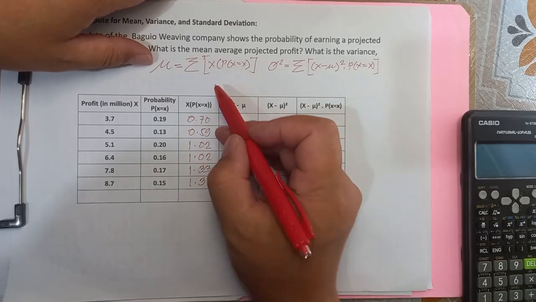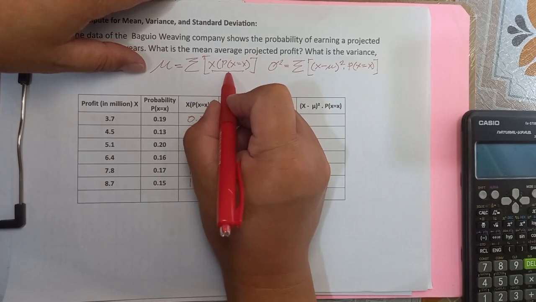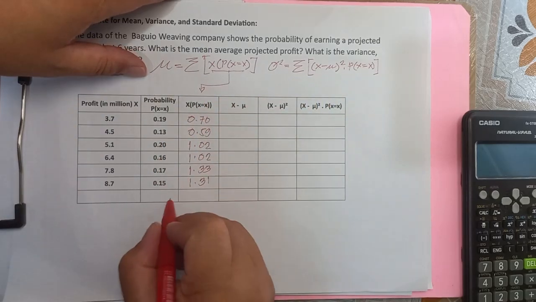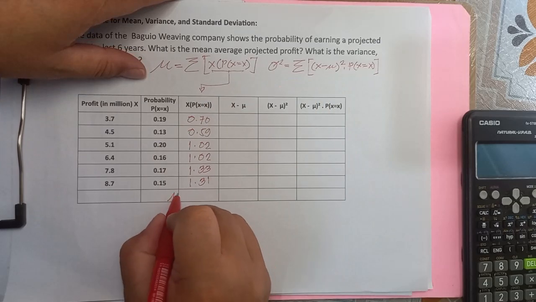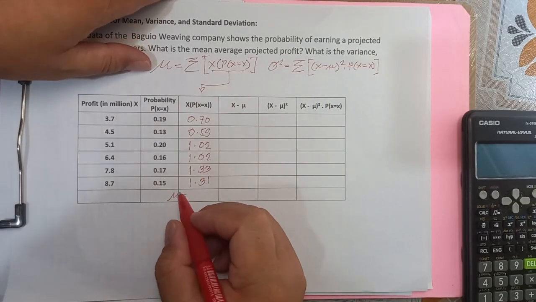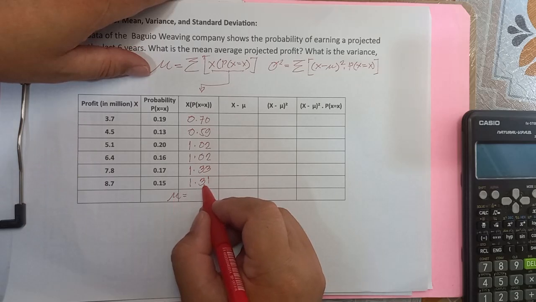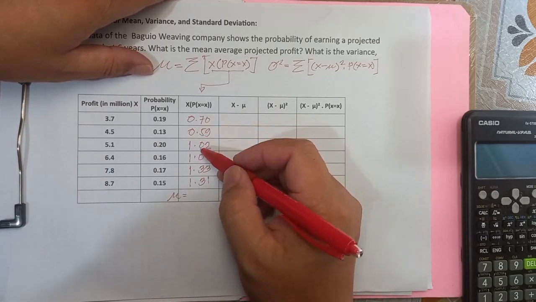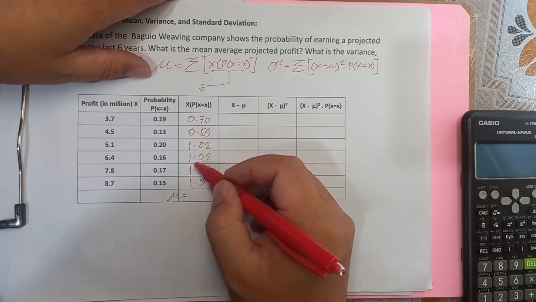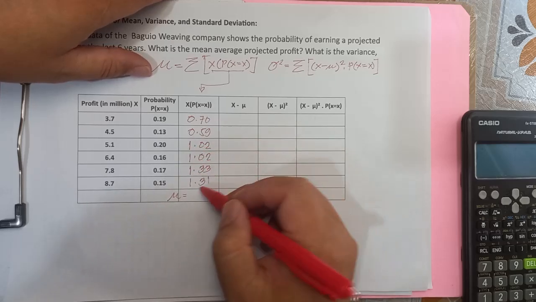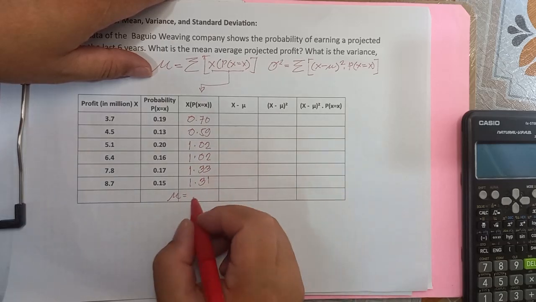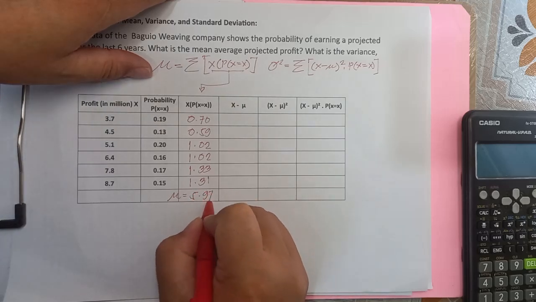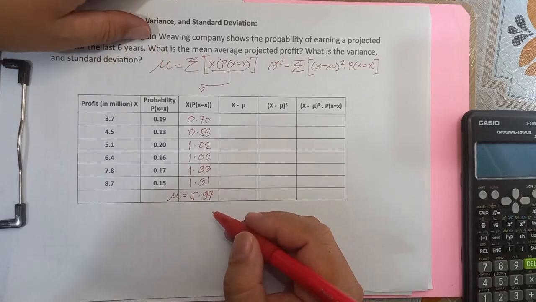So if we add them all in this column, it will give you the mean of the problem. We add 0.70 plus 0.59 plus 1.02 plus 1.02 plus 1.33 plus 1.31, which gives 5.97. So that is the mean of the problem.